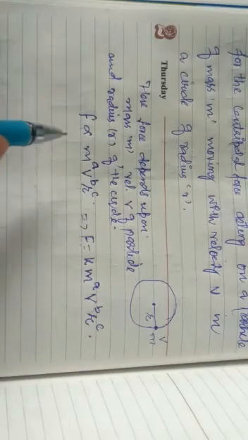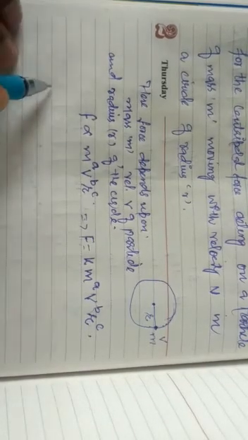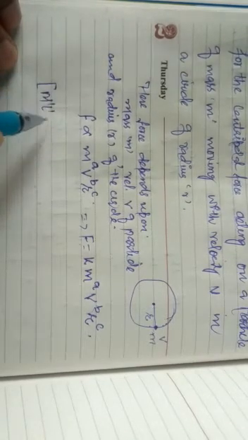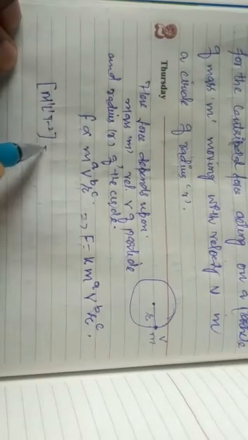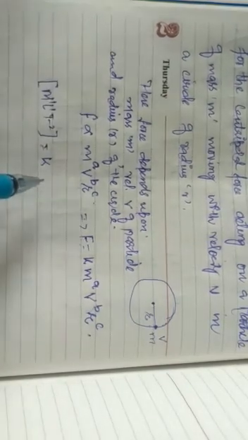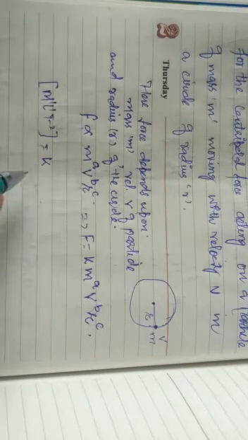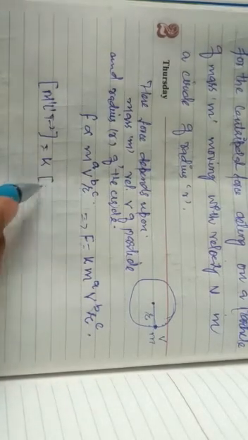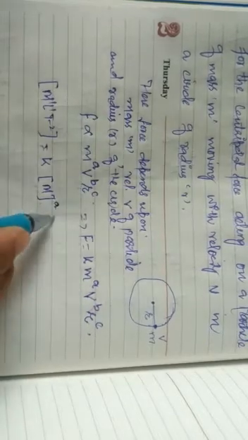Now on both sides, I will write the dimensions of the different quantities. What is the dimension of force? The dimension of force is M^1 L^1 T^-2, which equals K, the constant. In a dimensional equation we don't use the constants. Then it is mass, simply M, but it has a power of a. Then we have velocity.